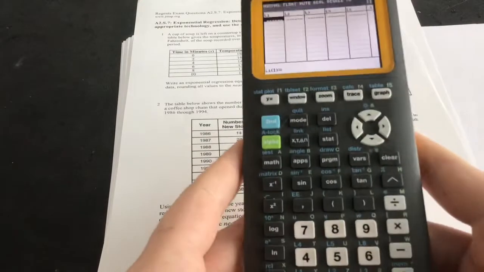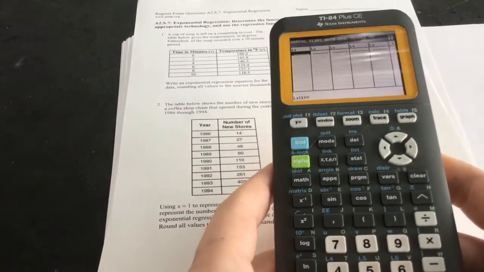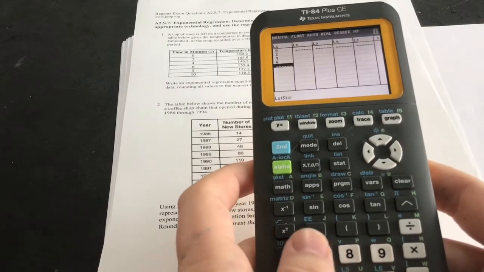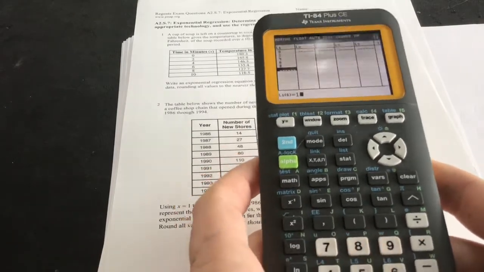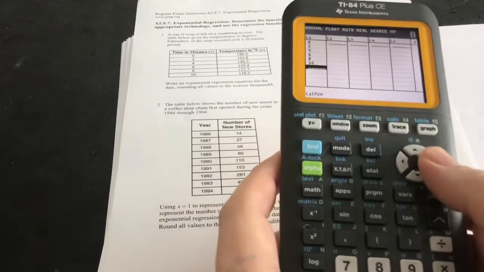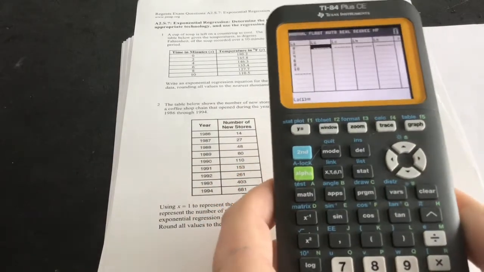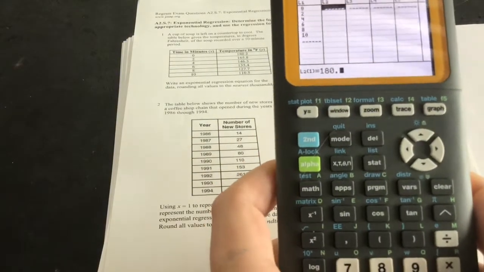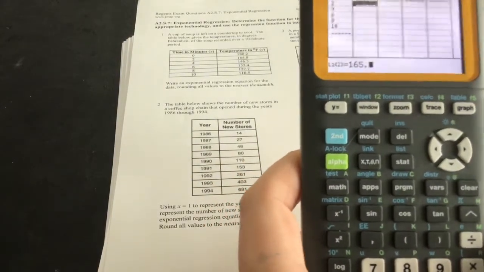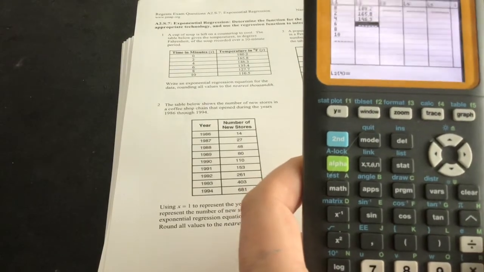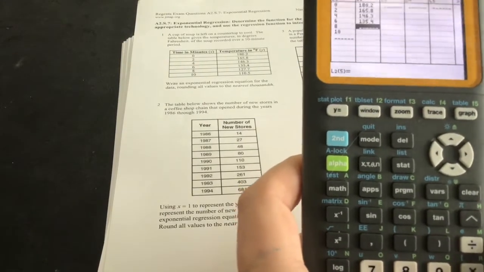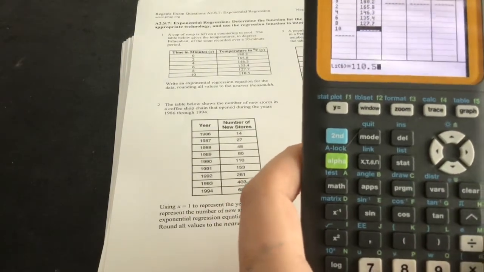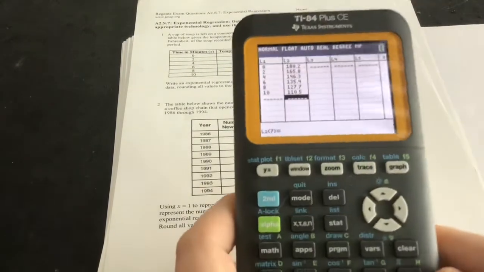So I'm going to go ahead and fill in this data. Usually, whenever you get a data set, the line on the left is going to be your X list, or your L1. The line on the right is going to be your L2. So we have our time in, and now we'll put the temperature in. So 180.2, 165.8, 146.3, 135.4, 127.7, and 110.5. All right, so we have all our data in.